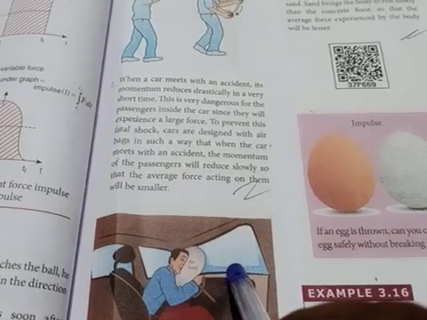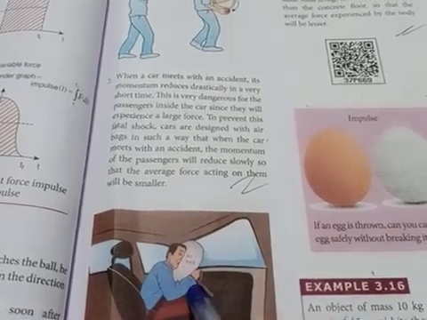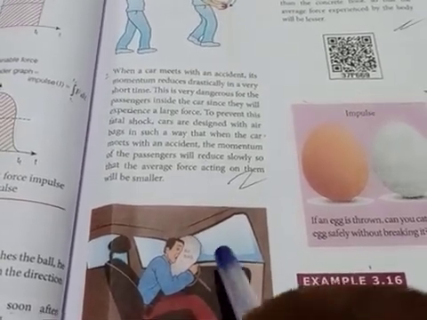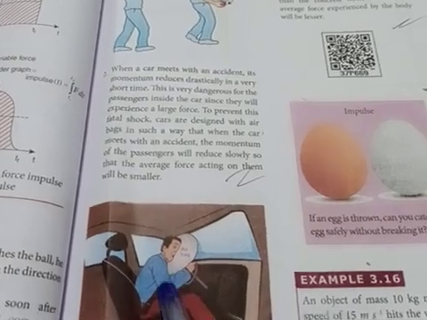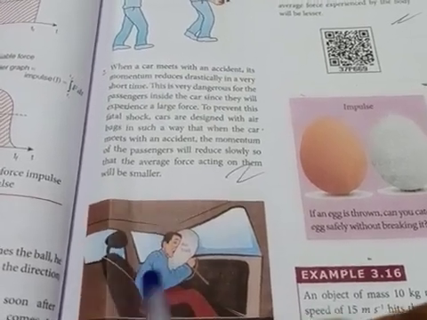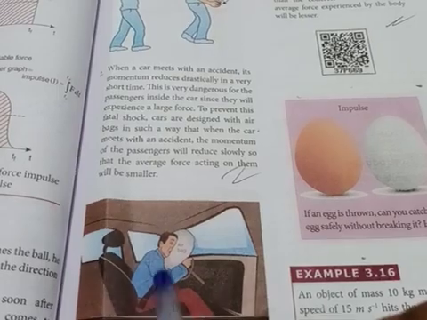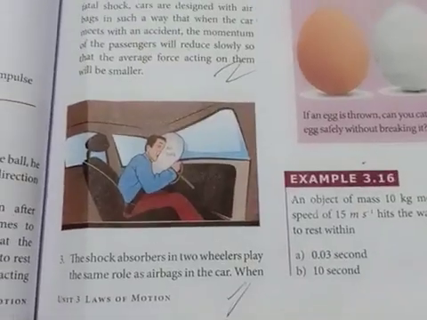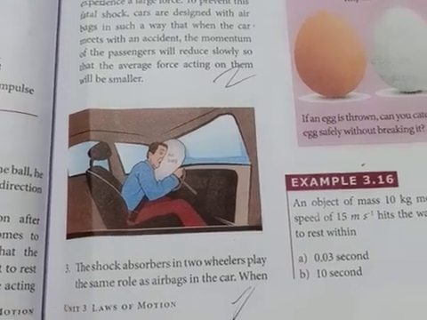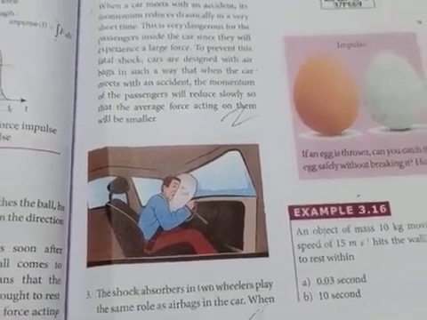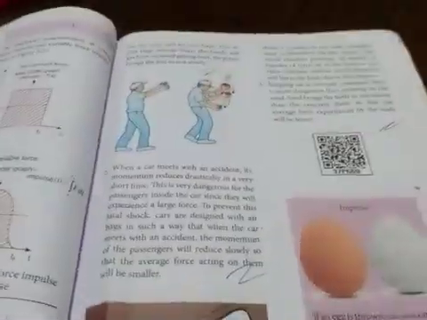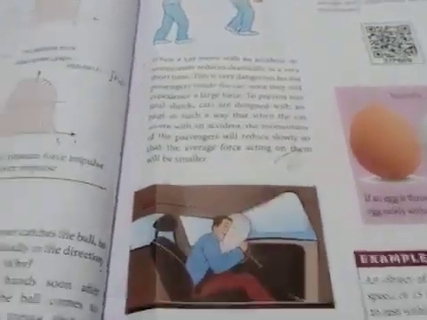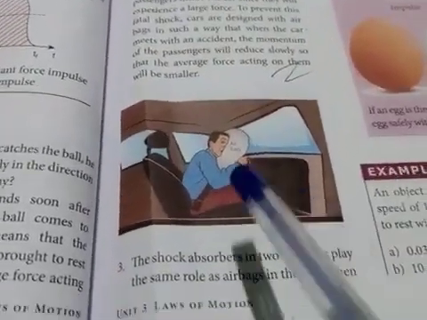So what will happen? Whenever this car or something meets with an accident, the momentum of this passenger is reducing slowly. So the average force acting on them also will be smaller. So this is what nowadays we can see in every car. We know that in every car it is fixed with an airbag.